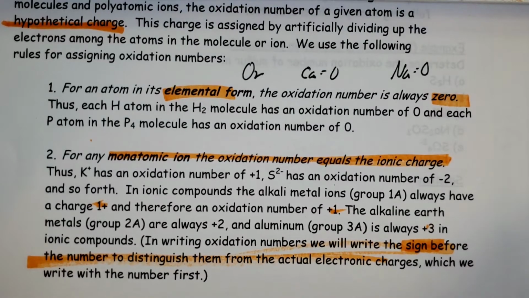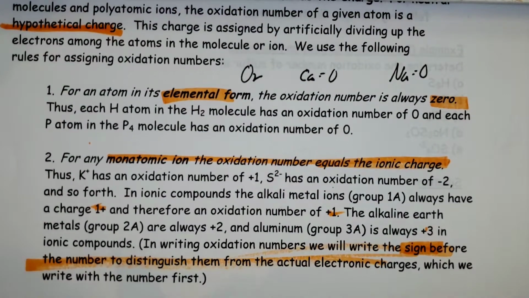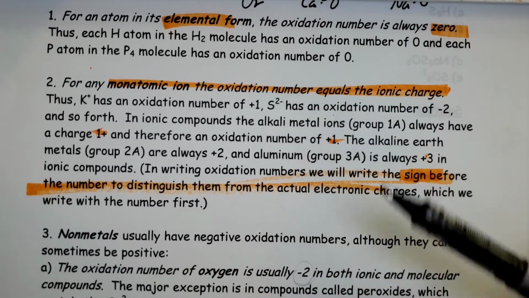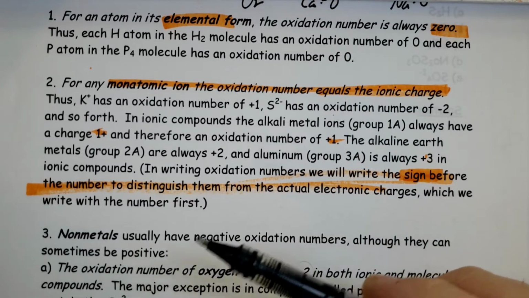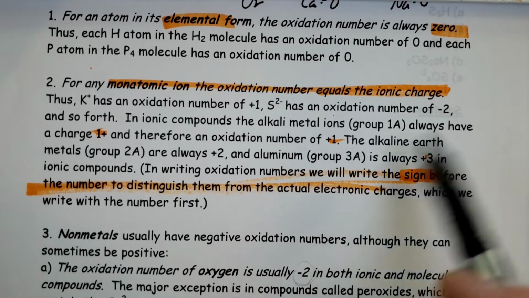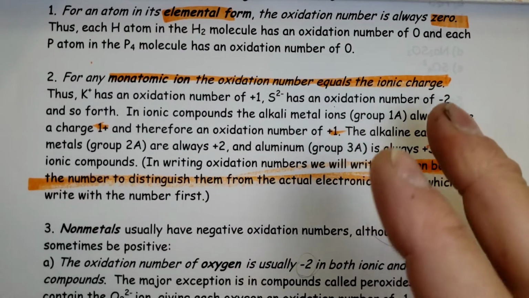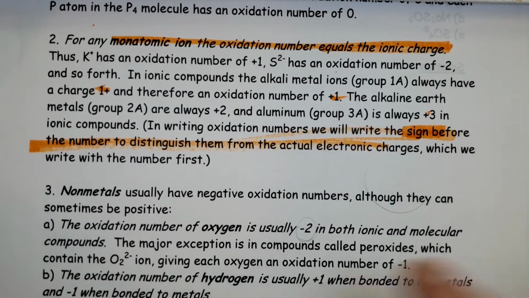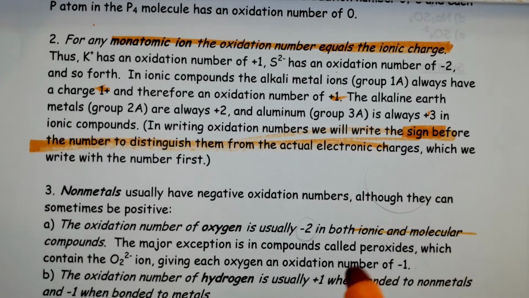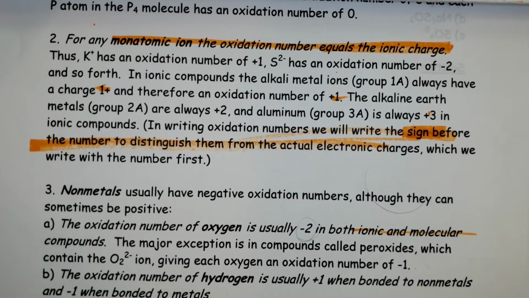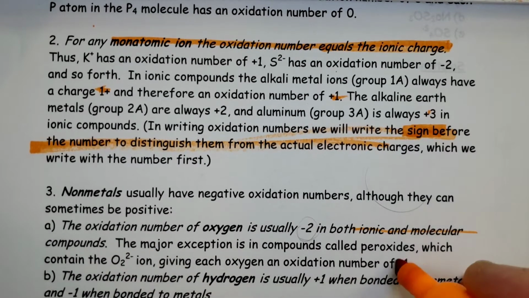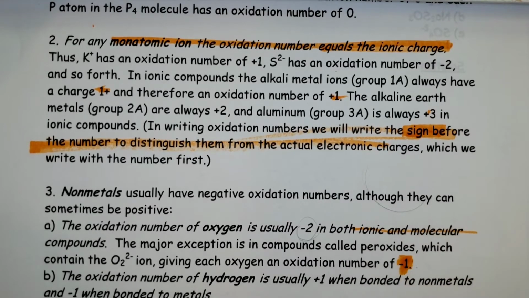Welcome back, Chemistry 30. So we talked about the first two rules with oxidation number, assigning them. Let's look at the rest of them. 3, nonmetals usually have negative oxidation numbers, although they can be positive sometimes. The oxidation number for oxygen is usually -2, in both ionic and molecular compounds. The major exception is in the compounds called peroxides, which contain the O2 2- ion, giving each oxygen a -1, and we'll see examples of that.